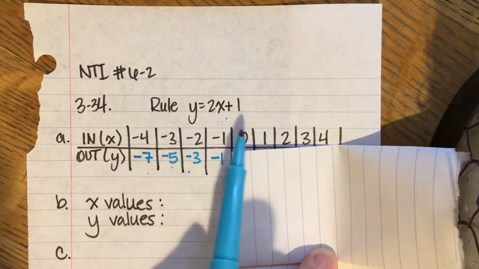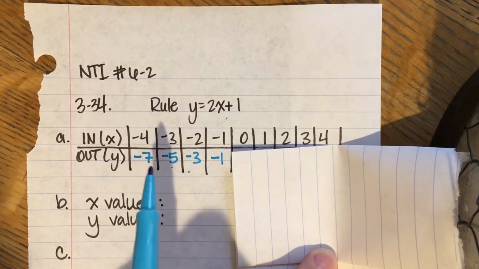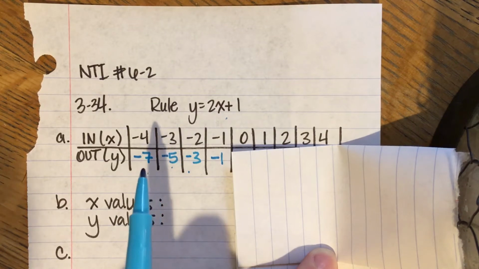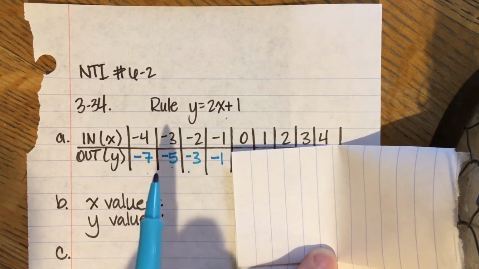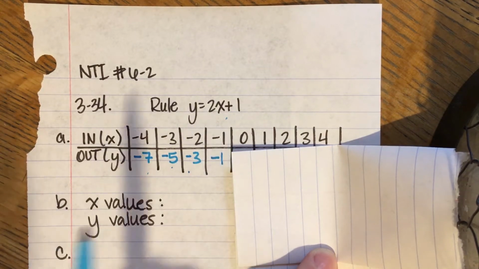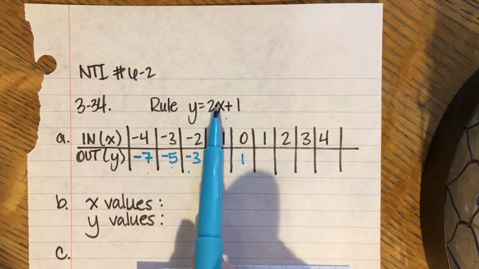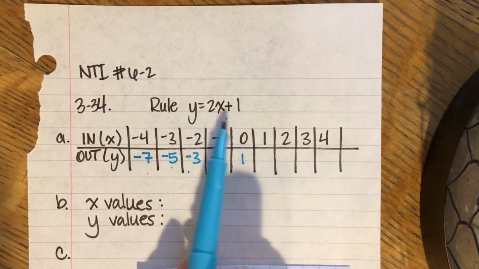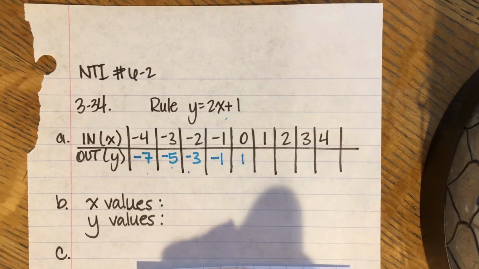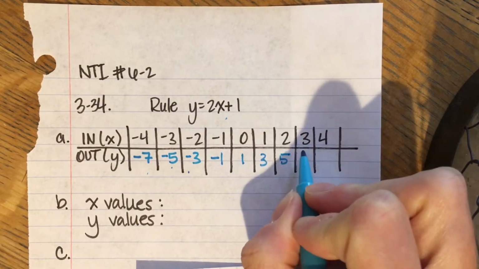You can take your x values, plug them into the rule to find your y, or once you start looking at these y values, if you see a common difference or a pattern here, you can continue it this way as well. So if you plug 0 in, we know that 2 times 0 is 0, 0 plus 1 is 1. 2 times 1 is 2, plus 1 is 3. And I'm going to go ahead because I know we're just adding 2 every time.